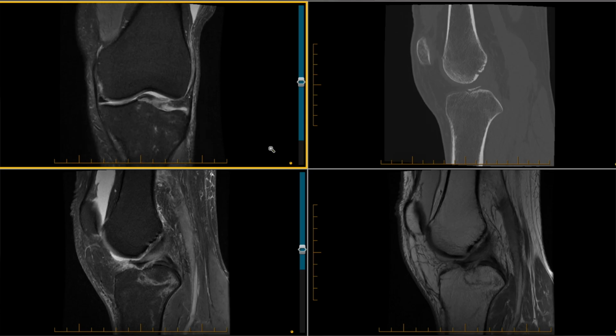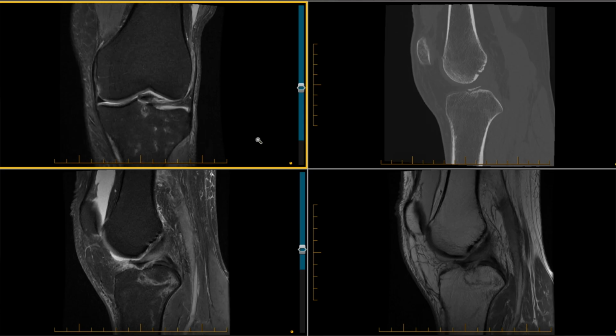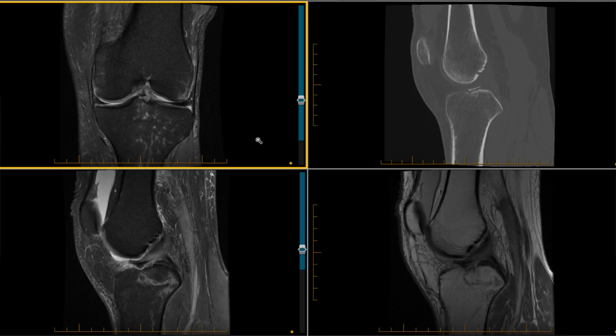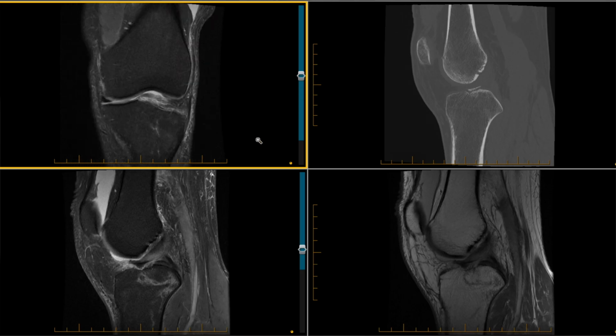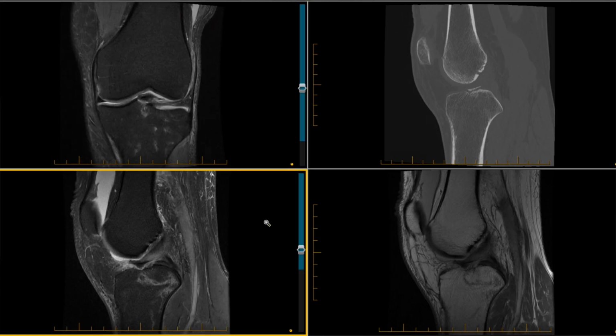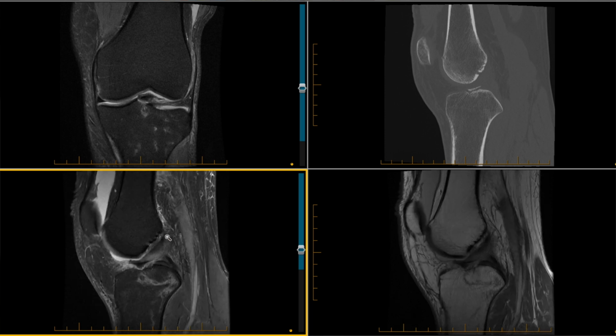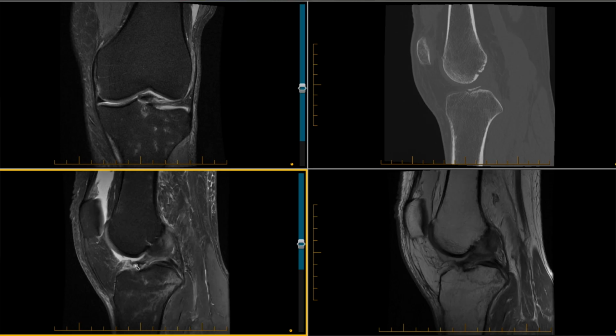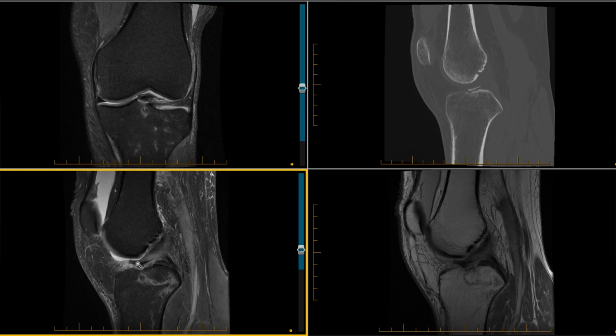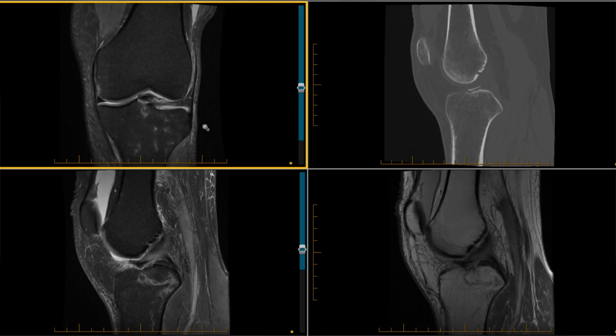So this is a case of a type 3 non-displaced distal ACL rupture where there is bony avulsion at the tibial footprint of the ACL. So here on the sagittal images, we can see that the ACL remains taut, but there is a bony avulsion at the tibial footprint of the ACL. And this can be confirmed on all three sequences with this low signal intensity bony structure.